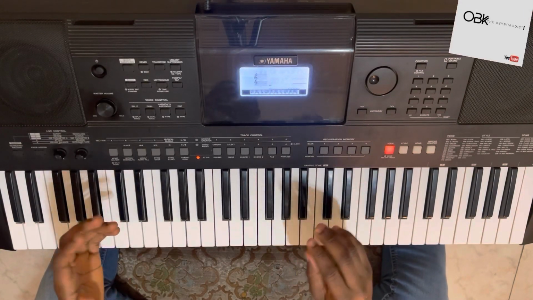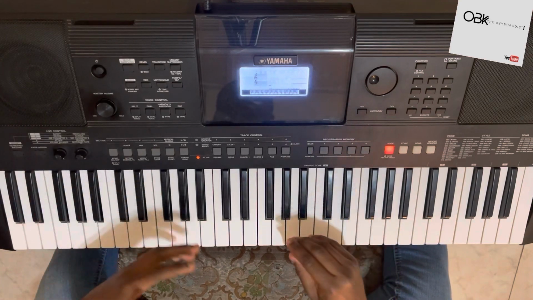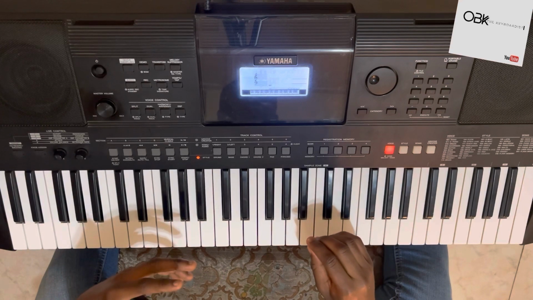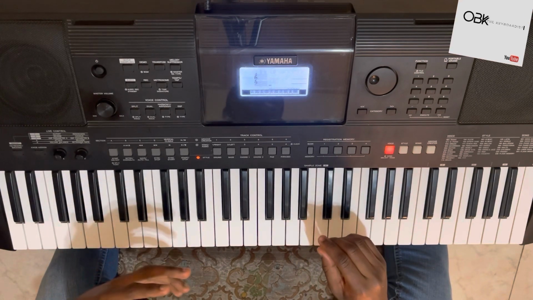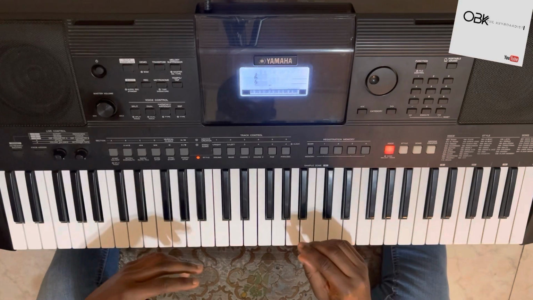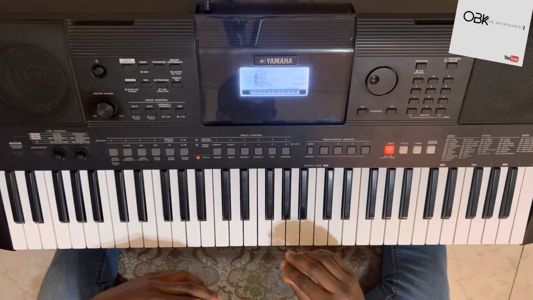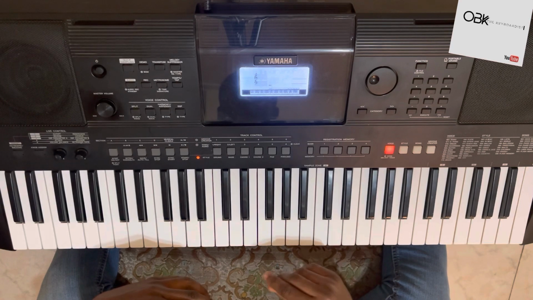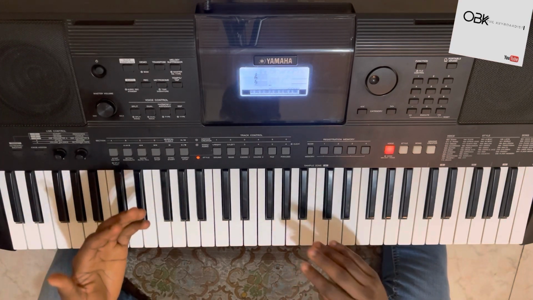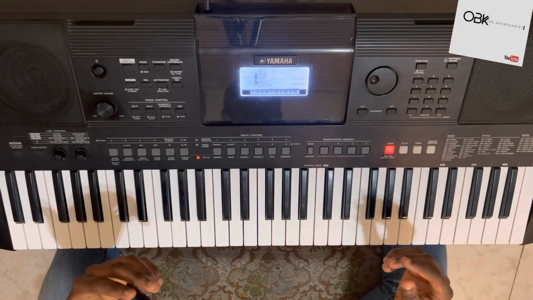Since I've already spoken about how to get the diminished chords in my previous video, I will not go over it. You can kindly click on that video and watch it. So I'll continue from having our diminished chords in all the keys. I'll just press the diminished chords I've already spoken about, then we add the seventh to it to make the diminished seventh chord.